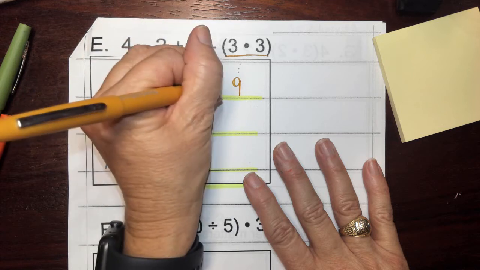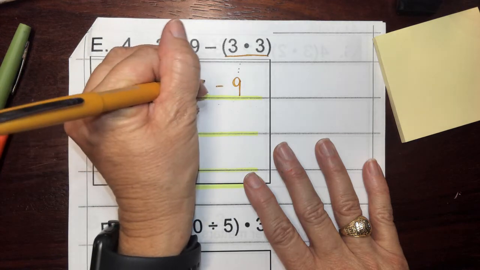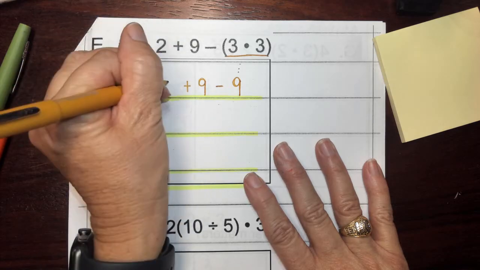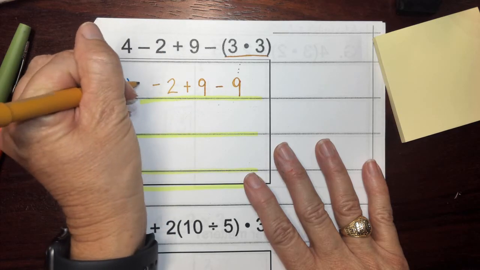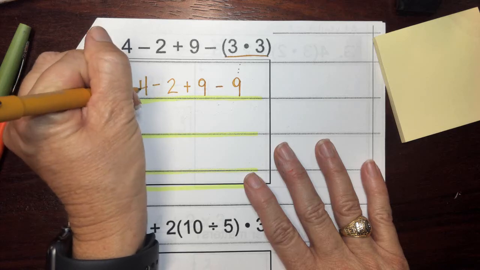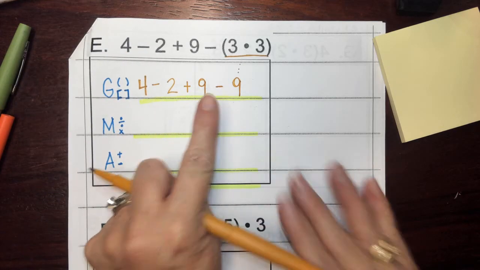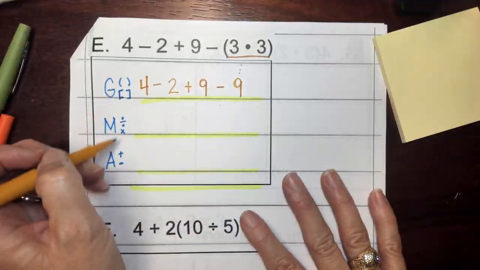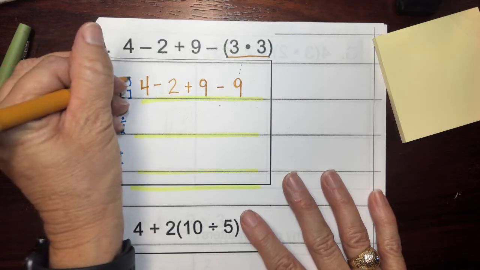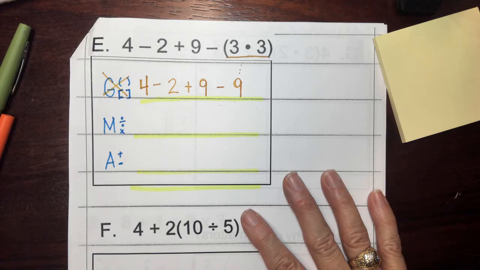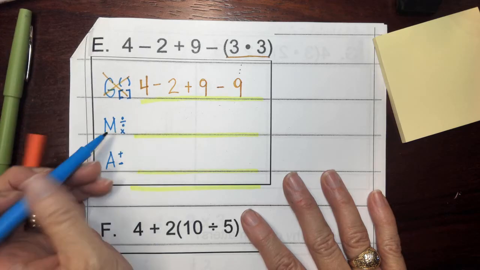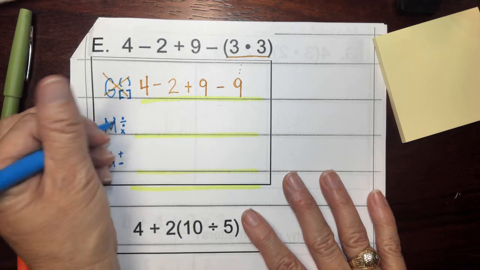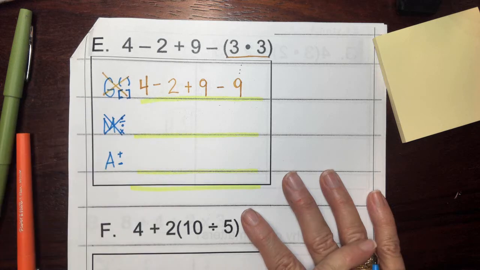I'm going to drop the subtraction sign. I'm going to drop the number 9. I'm going to drop the adding sign, drop the number 2, drop the subtraction sign, and drop the number 4. Super important that we drop each number one at a time, that we're writing it carefully. So as I look at my information, we're done with all of our grouping symbols. So the next thing I would be looking for would be any multiplicatives. So subtracting, adding, subtracting. No multiplicatives, so I'm going to go ahead and cross that off.